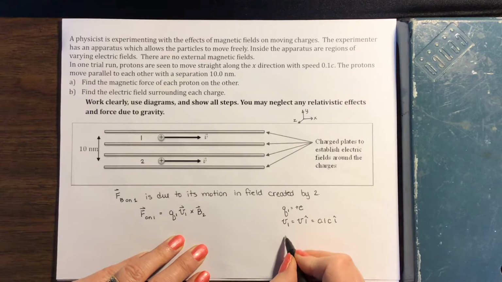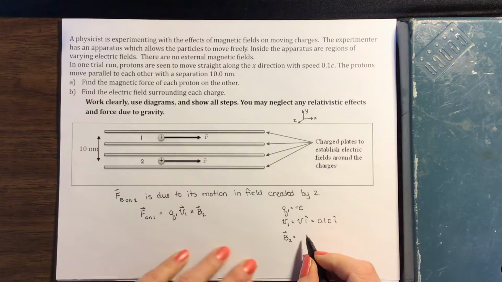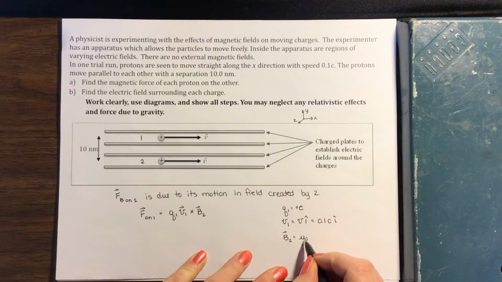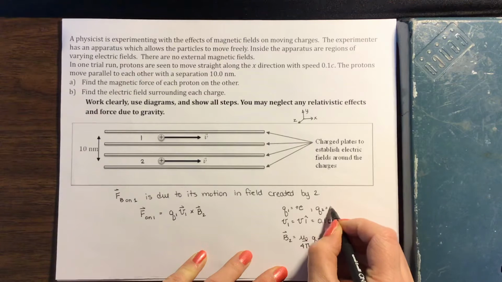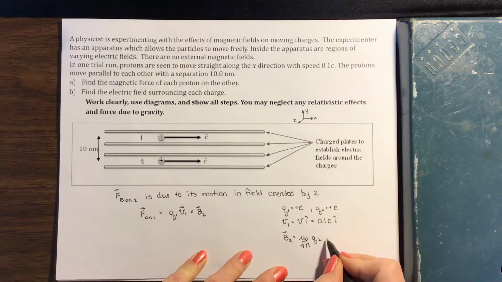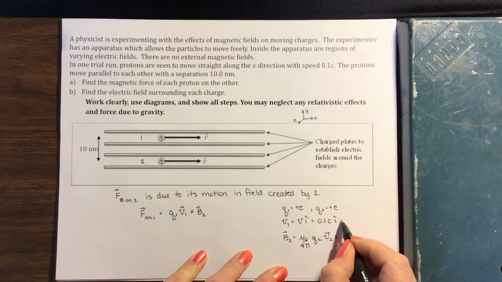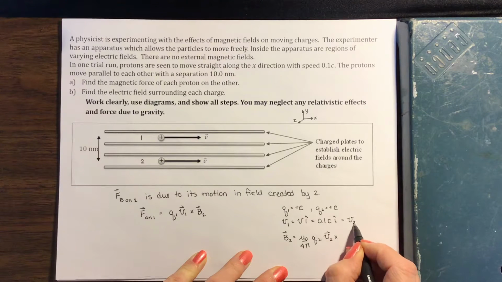What else? The magnetic field created by charge 2 would be given by the Biot-Savart law that says mu naught over 4 pi times q2. Here we'll remember that q2 is also a proton, times v2, crossed with r hat. v2 is exactly the same as v1.